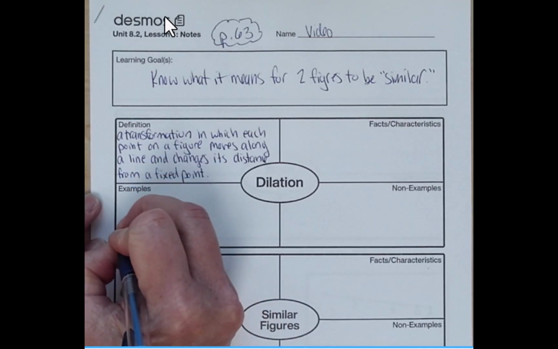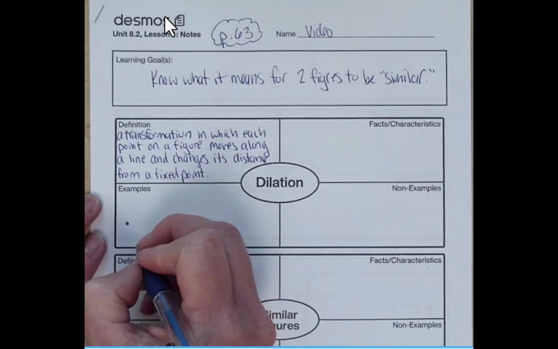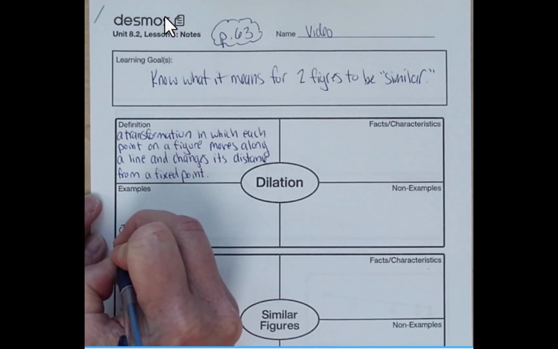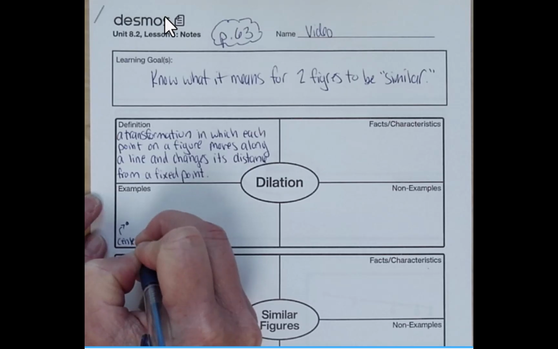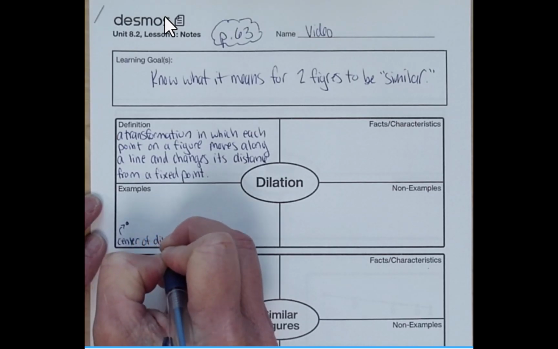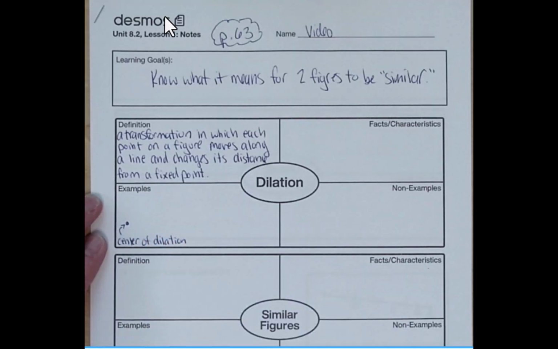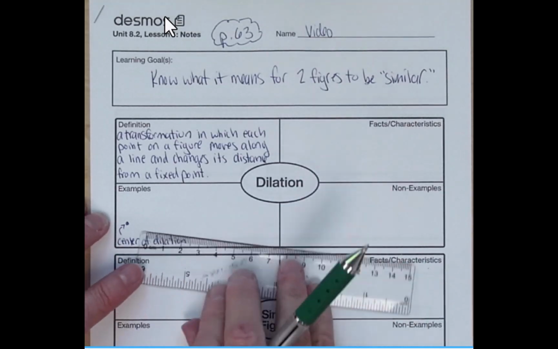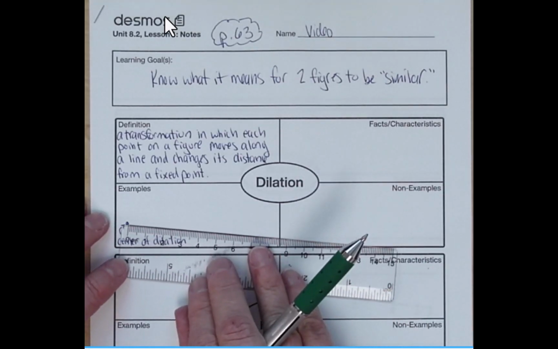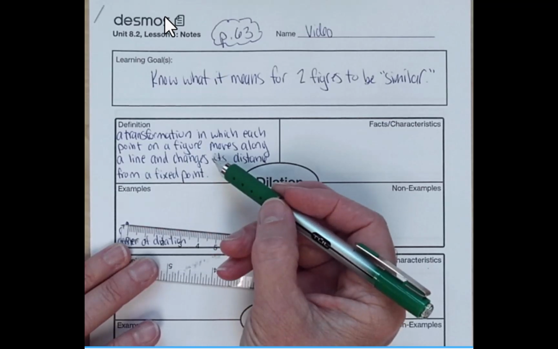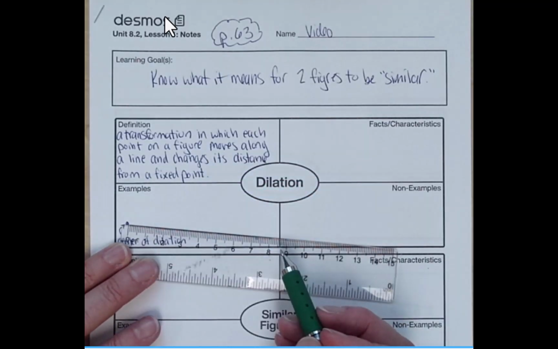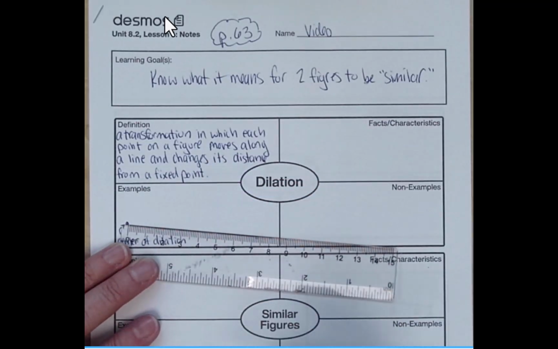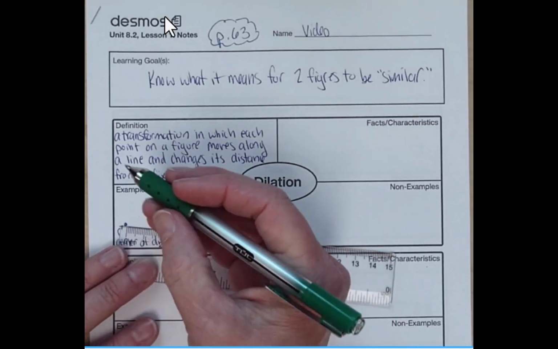I'm going to make that fixed point right here, and that fixed point is called a center of dilation. And I'm going to make two figures, a pre-image and an image. Each point on a figure moves along a line, that's going to be my ruler, and changes its distance from a fixed point. So there's my fixed point.